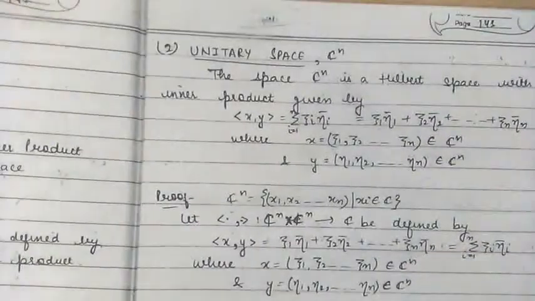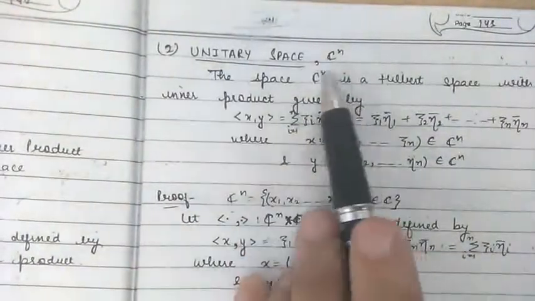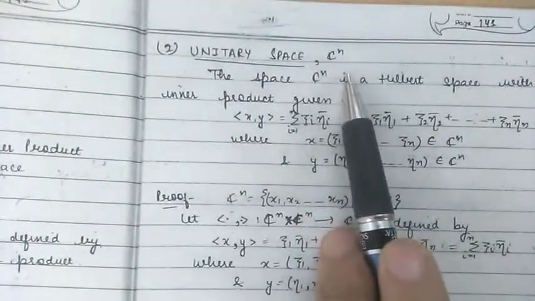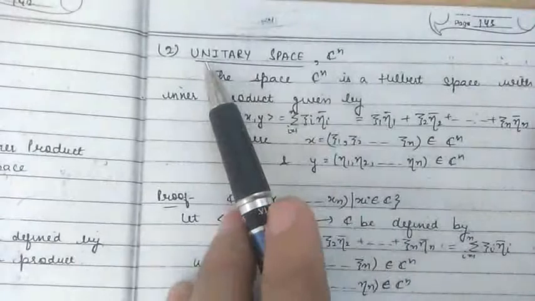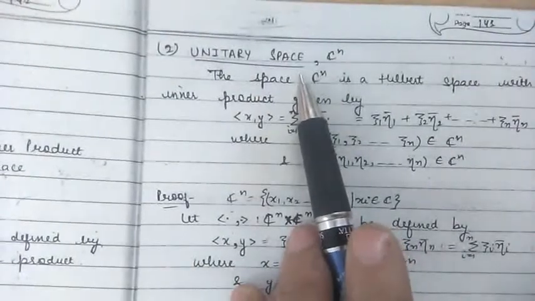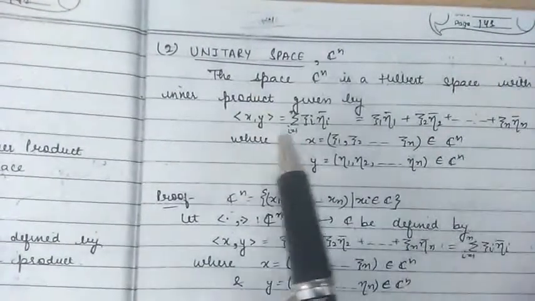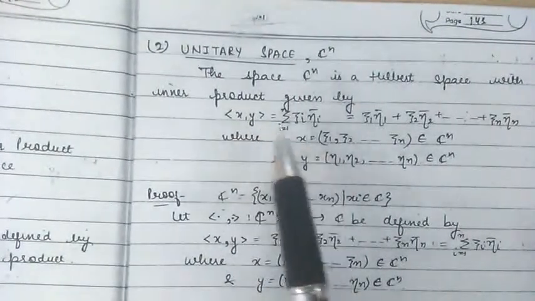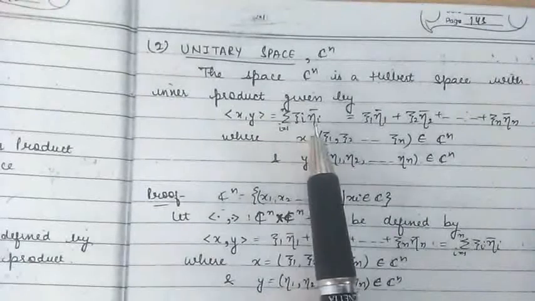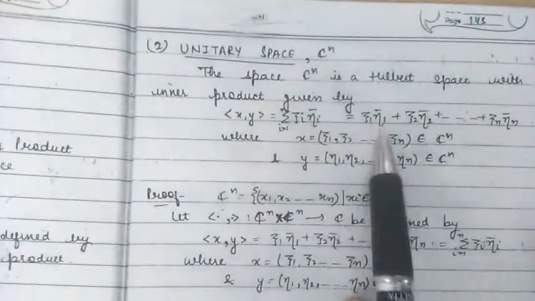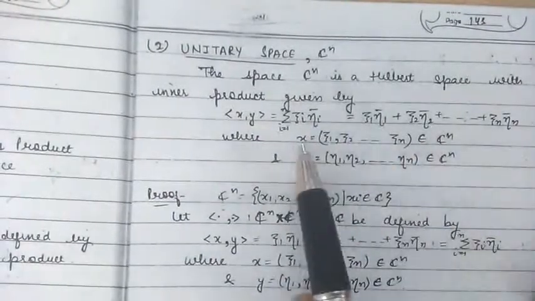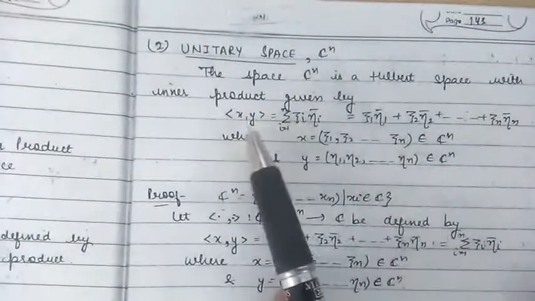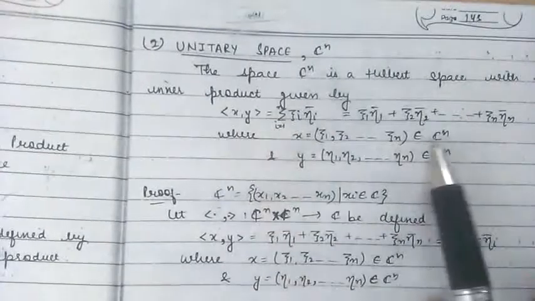Now the next example is also the same. The basic difference between the two is that here we are using the n dimensional space of complex numbers, which is called unitary space. The basic difference is only that here the inner product of x and y is defined by the summation of xi into eta i conjugate. This is the basic difference between the two. Here x and y we have taken from the space Cn and we have defined the inner product of x and y in this way.